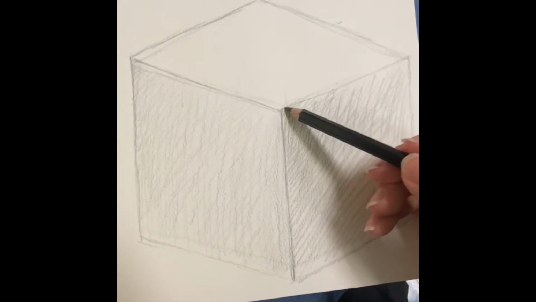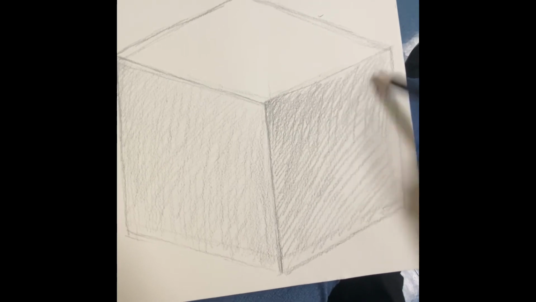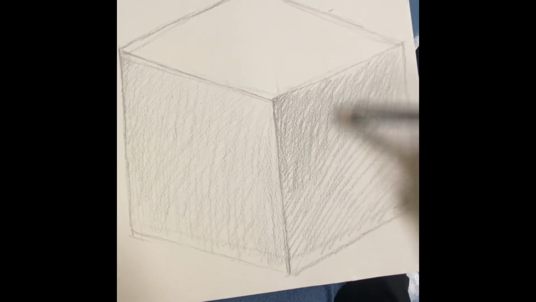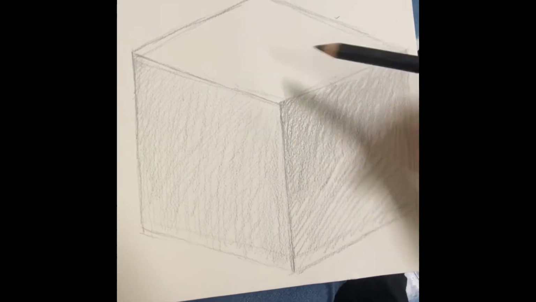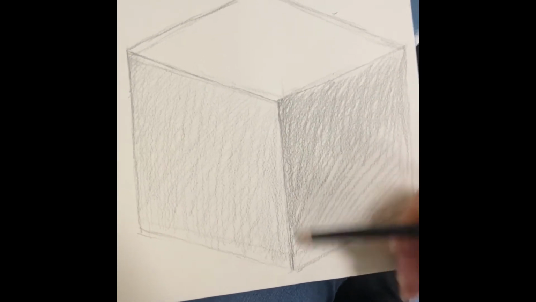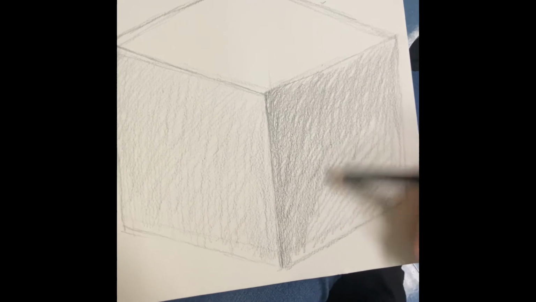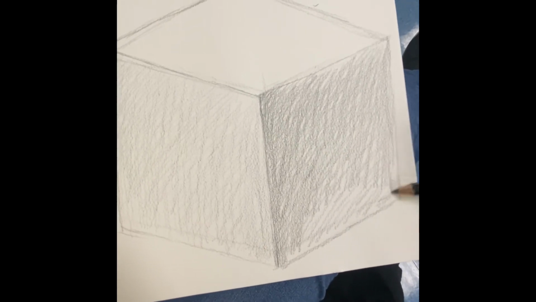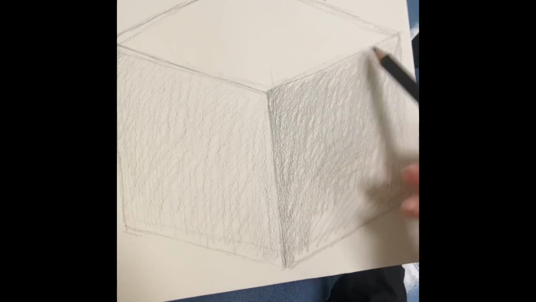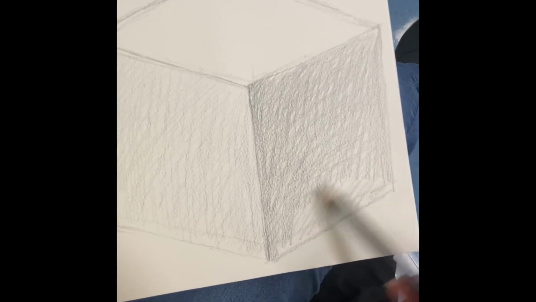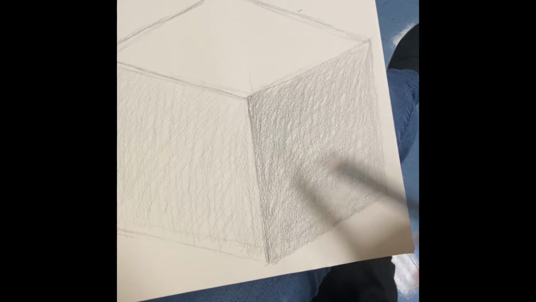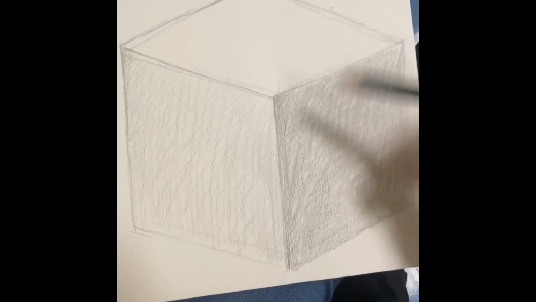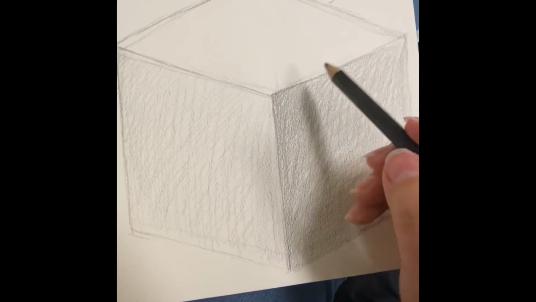And anytime I trace one of the outlines, I always make sure to go back and try to blend it in with the darkest shading possible. So this is going to take a couple tries because I'm not just doing the darkest side as dark as I possibly can.